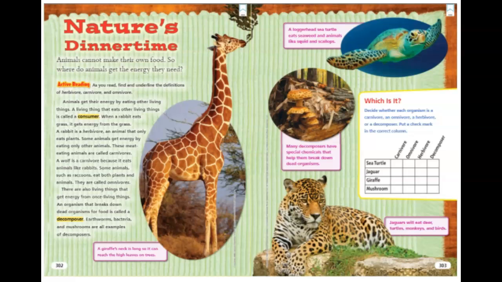Some animals get energy by eating only other animals. These meat-eating animals are called carnivores. A wolf is a carnivore because it eats animals like rabbits. Some animals, such as raccoons, eat both plants and animals. They are called omnivores. There are also living things that get energy from once living things.